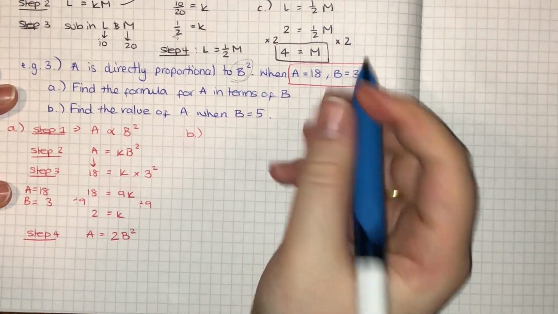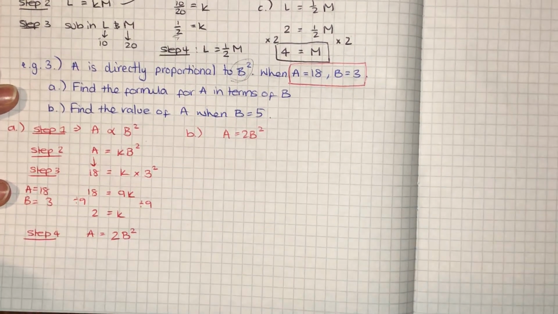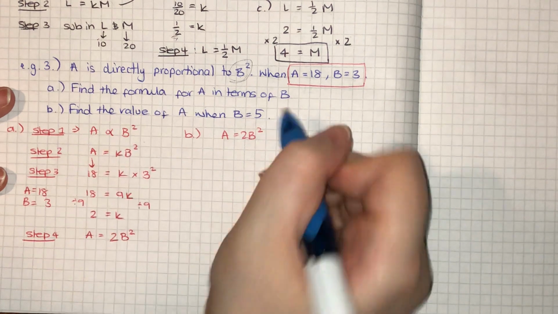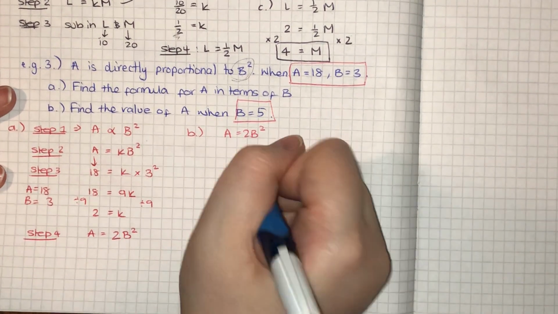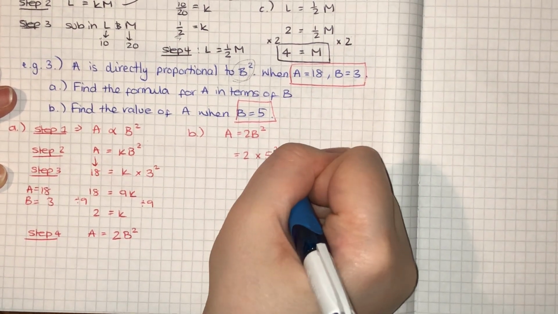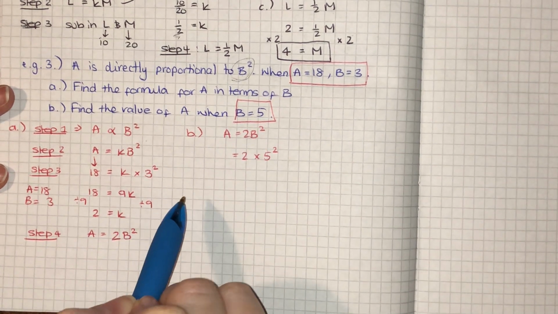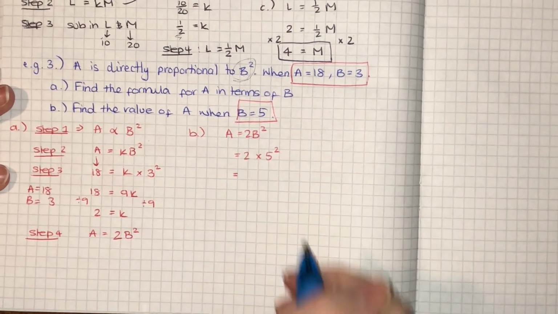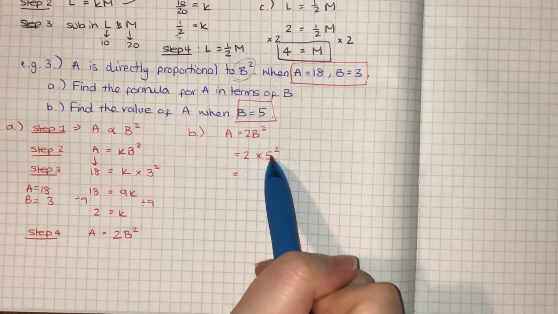And for part b, again I'm just going to write the formula out because we're going to need it. So a equals 2b squared. We're told that b is 5 and we need to work out what a is. So 2 multiplied by 5 squared, so 2 from there, b is 5 and we've got to square it. Now at this point, just remember BIDMAS. So powers come before multiplication.